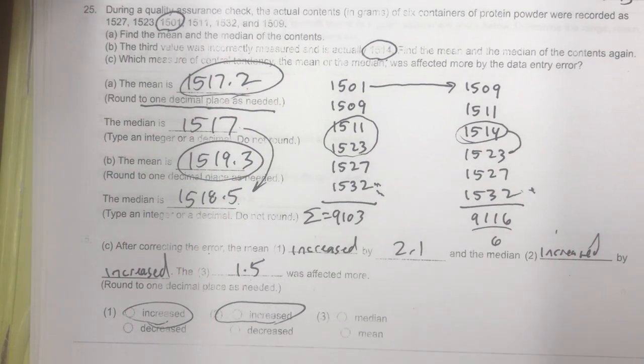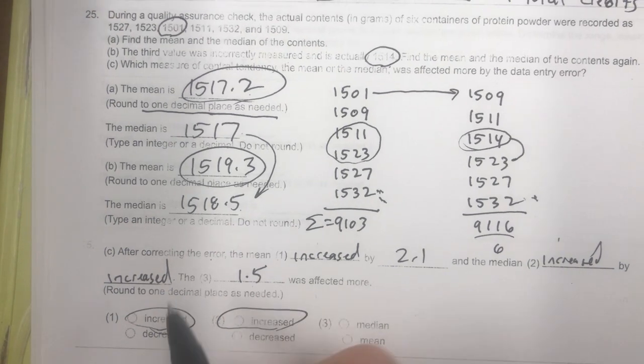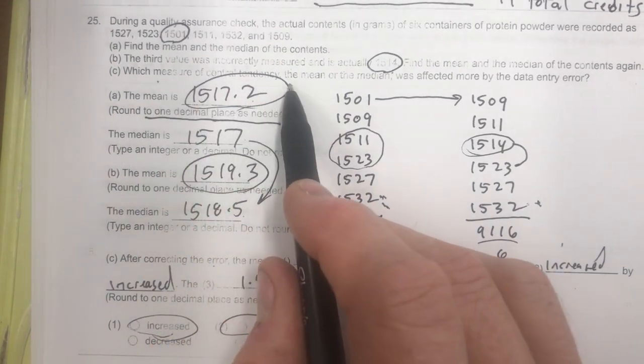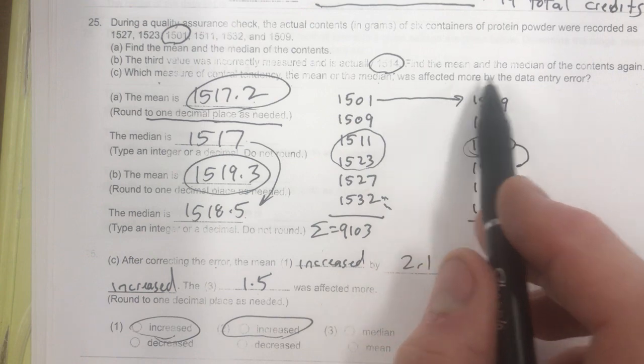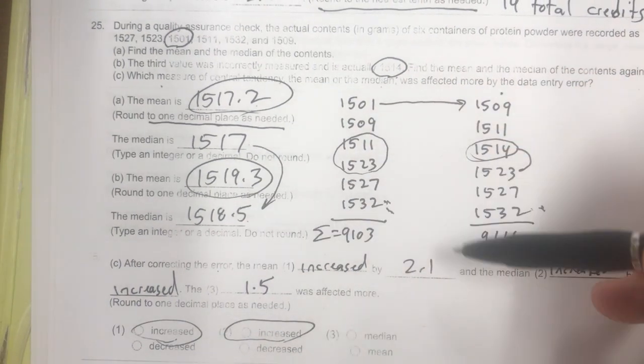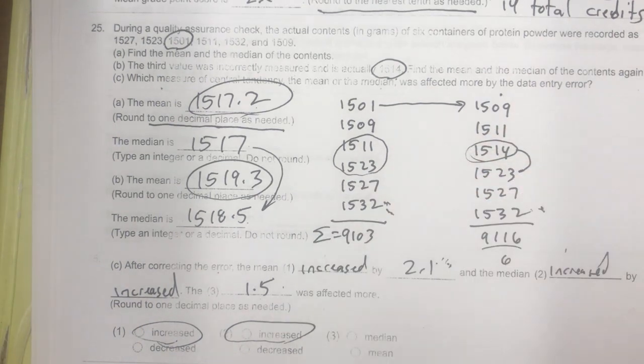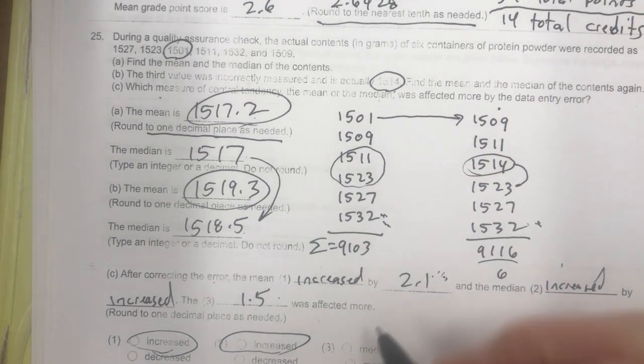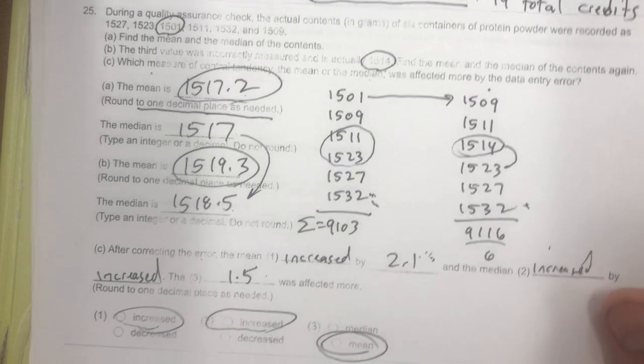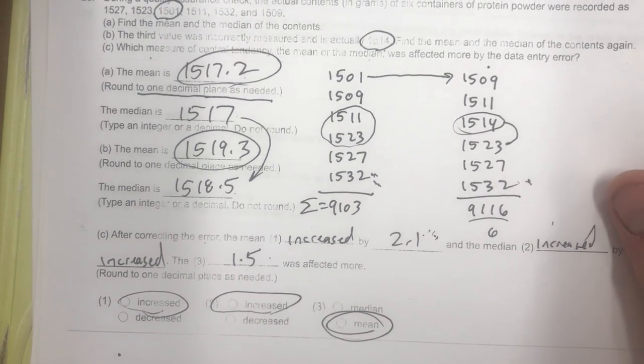Okay. Now it's run off page here, but it says which measure of central tendency, the mean or the median, was affected more? Which one was affected more? Well, it looks like the mean, because see, it went 2.1, and that was 1.5. So the mean was affected more. Okay. All right, we're at 26 now.